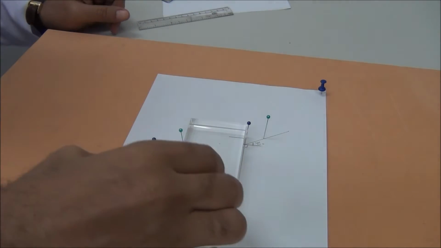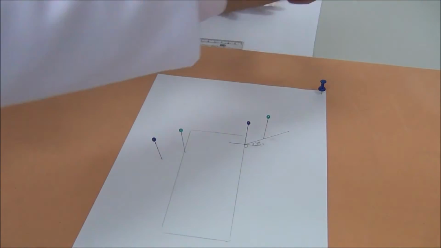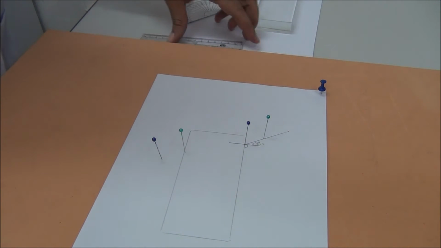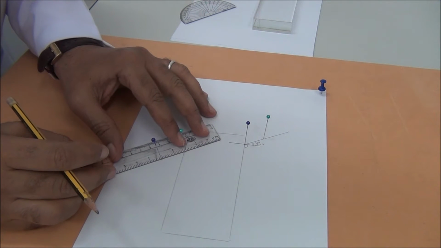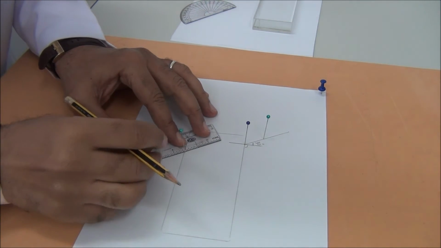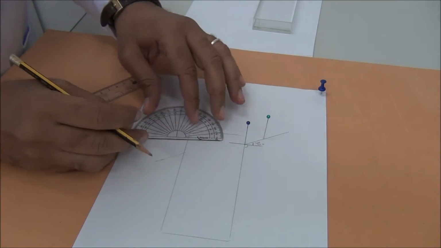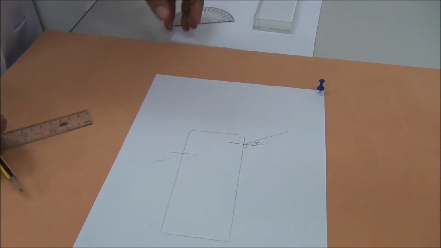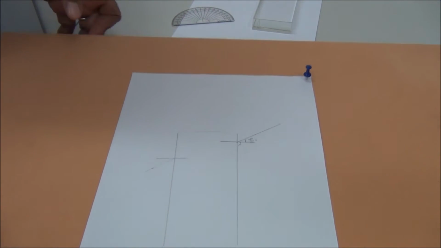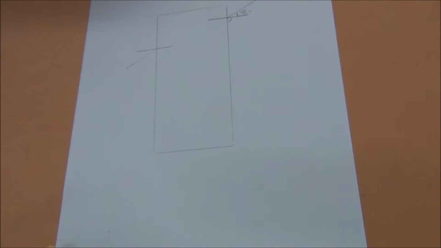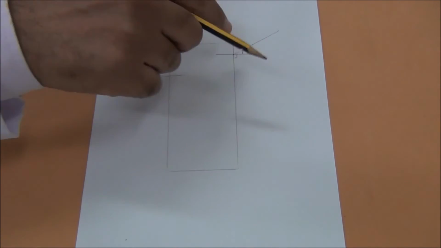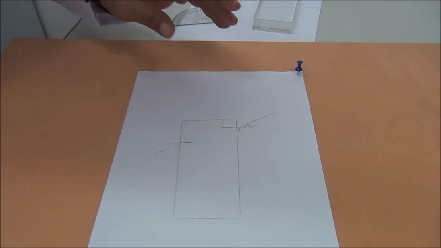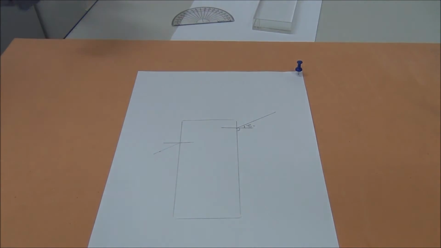Now remove the glass away and then connect the points of the other two pens. Also draw the normal to the other side. Remove this one. Now we have this figure. It is a rectangle. Now to check our method, is it correct or not?